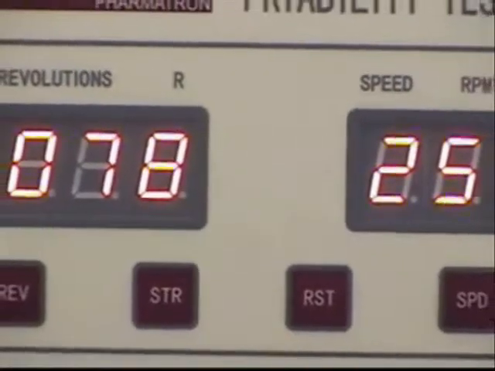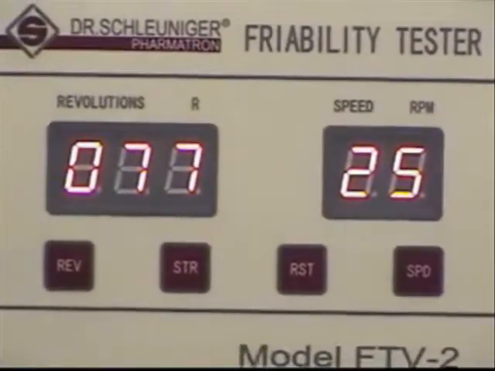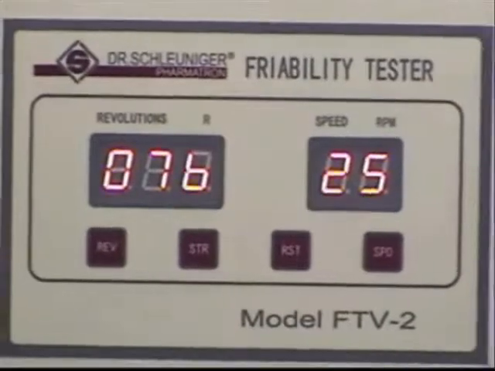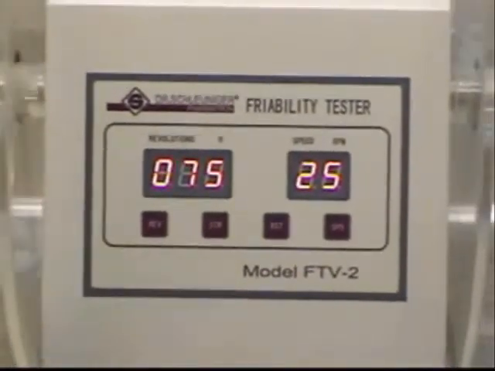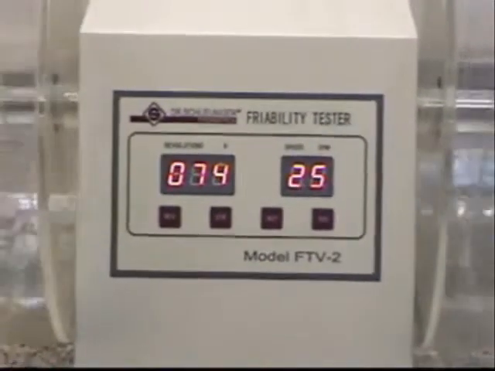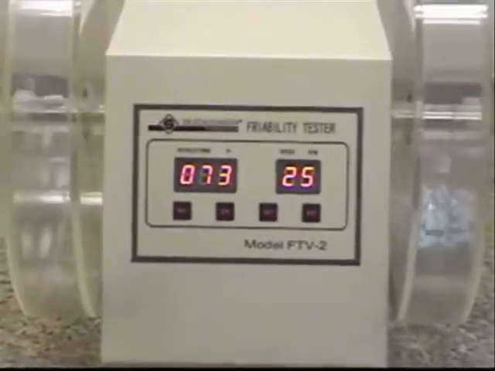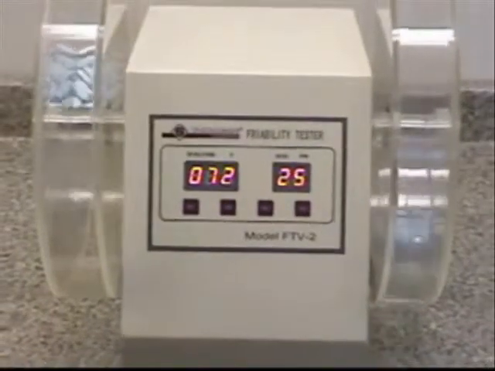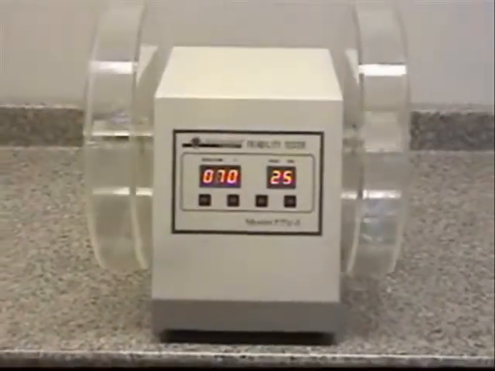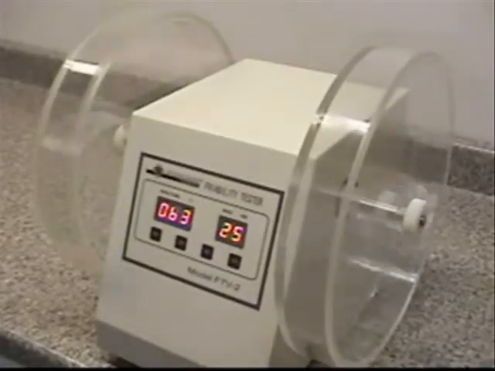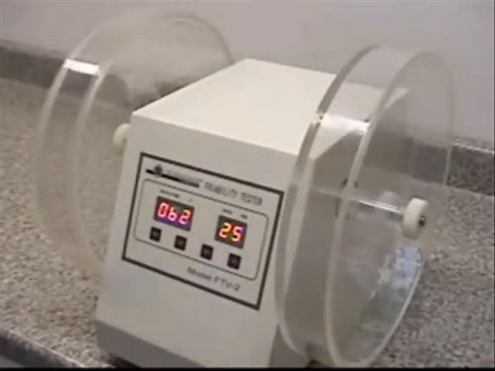Dr. Schleuniger Pharmatron's model FTV2 is specially designed to determine the durability of tablets from the time of production to the time of use. As it is important to test abrasion and impact hardness of tablets, the tester consists of two transparent acrylic drums which rotate at 25 RPM plus or minus 1 RPM as specified in the USP.